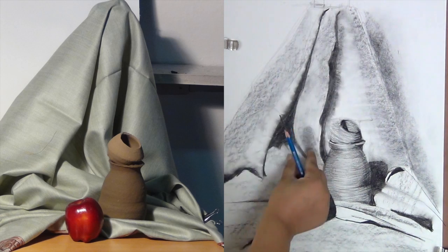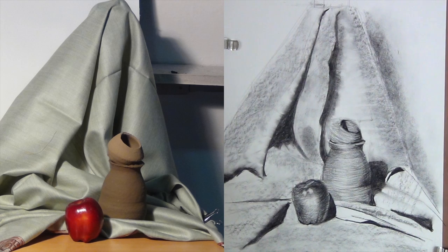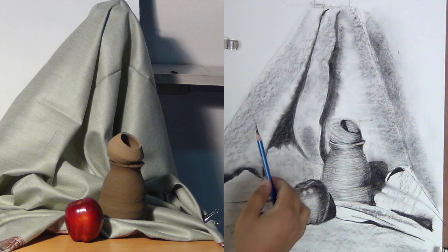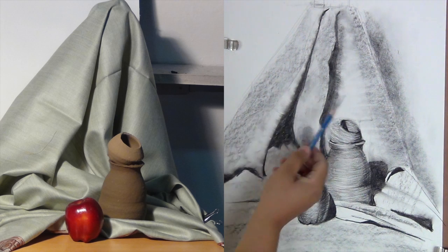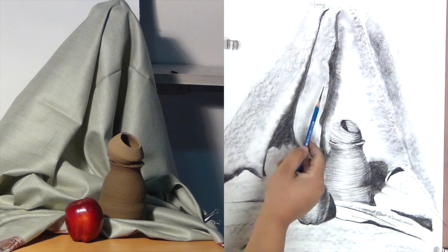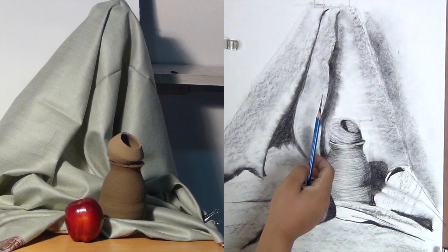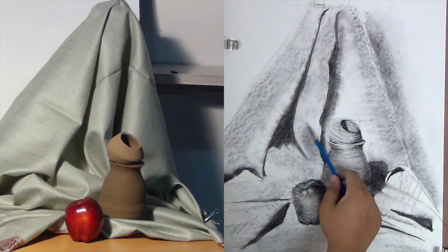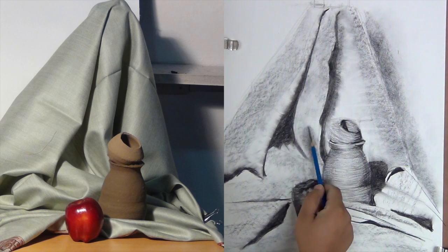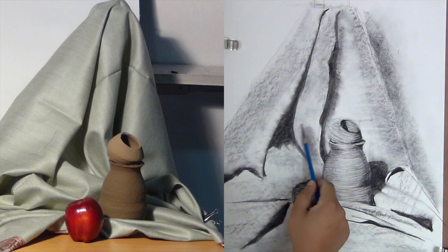So again, I try to understand the texture of the drapery. It's a very soft cloth and you need to show that softness. If the surface is soft, the shadow shapes may appear hard with hard edges, but actually they are quite soft. So when you closely observe the still life, the shadow shapes are soft, not completely hard.